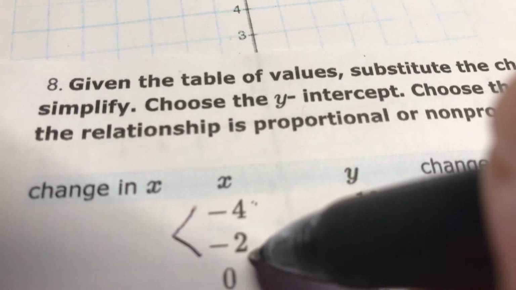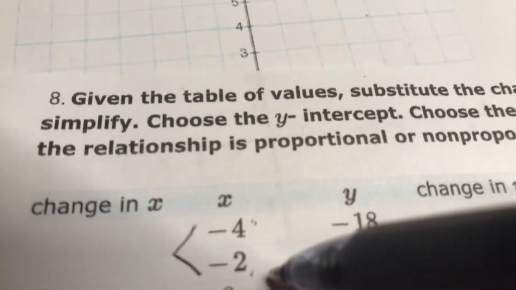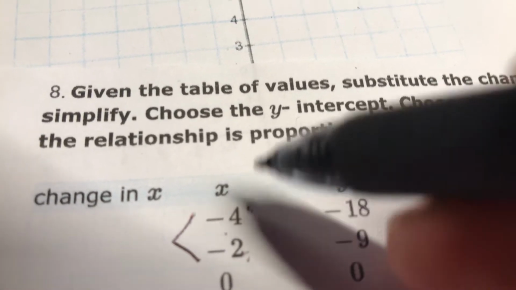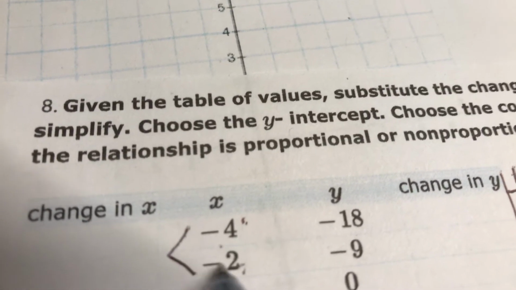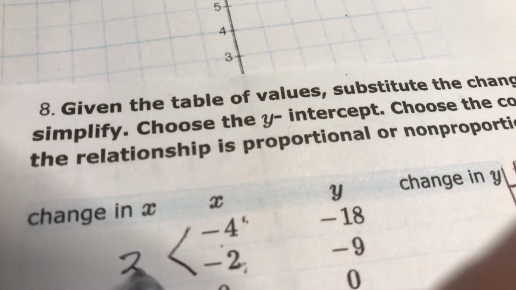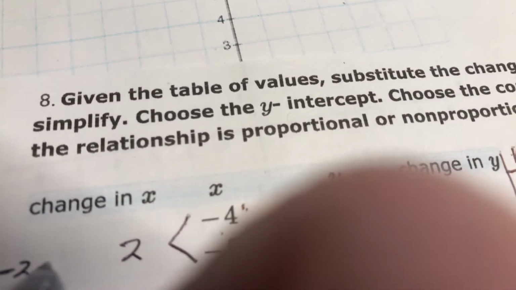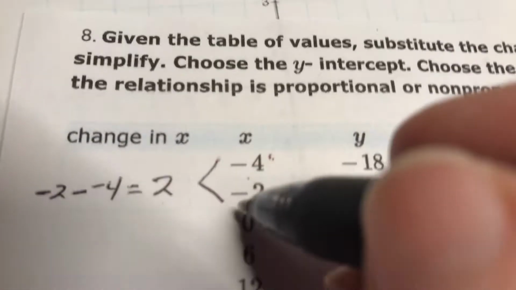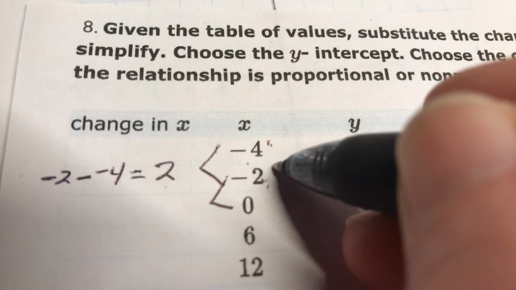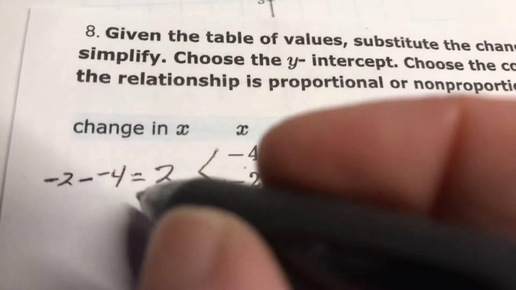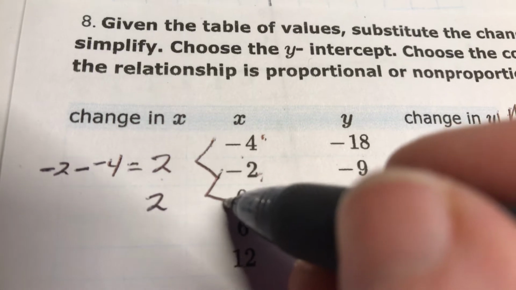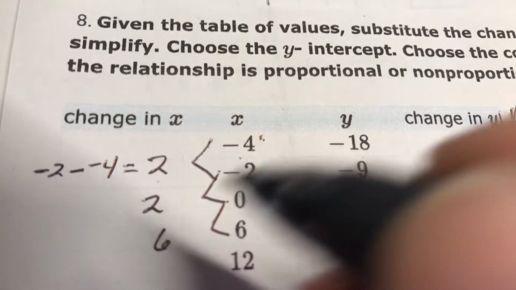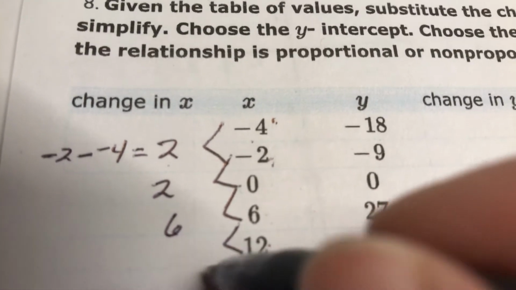How do I go from -4 to -2? Okay, so you can either do mental math or you can go backwards and say -2 minus a -4. Alright, use your calculator if you're not so good with negatives. And that's going to be a positive 2. Alright, so let me just write that down. -2 minus a -4 equals 2. So that's your change in x. Alright, your change between -2 and 0 is you're adding 2 to get to 0. Again. Alright? Now see, they kind of changed some numbers here. I went from 0 to 6. So from 0 to 6, we're adding 6. And from 6 to 12, we're adding 6 again.